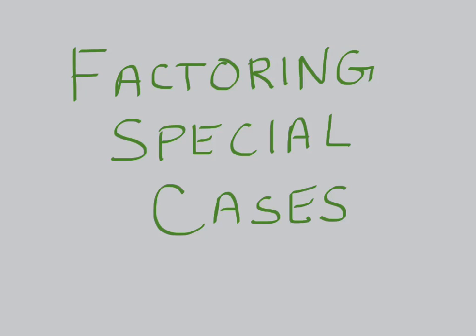Okay guys, today we're going to review some skills you learned in Algebra 1, factoring special cases. These are the easier factoring problems. So we're going to review first with these and then we'll move on to factoring certain trinomials.